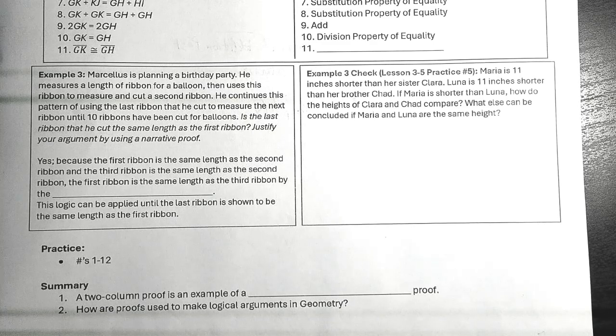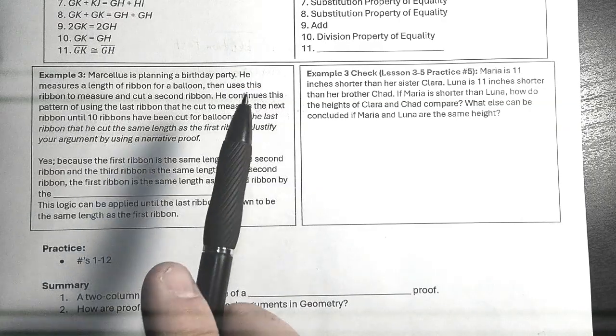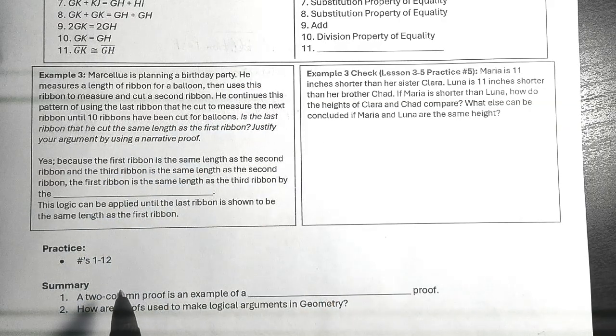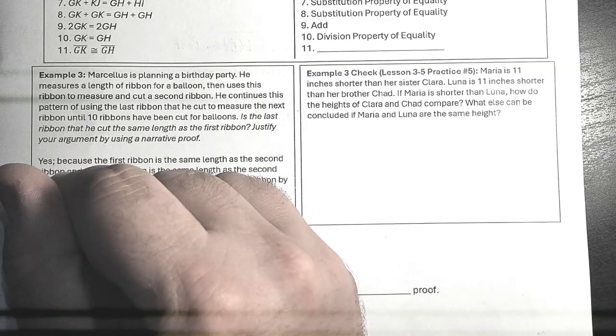All right, so they put this down below. Narrative, they don't touch on it much. It's like a paragraph, but a little less, more of an informal proof. Just like the question up above, it was the transitive property, and that's what happens here.